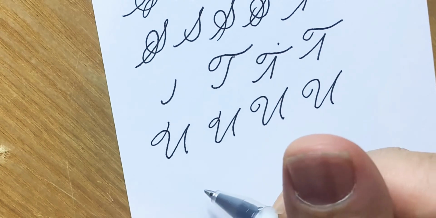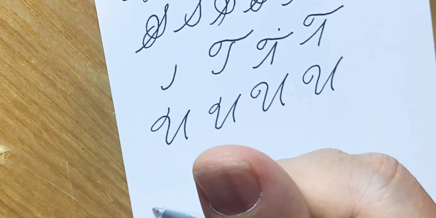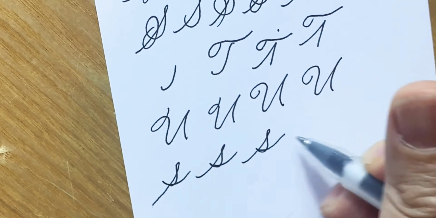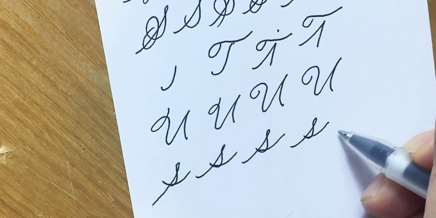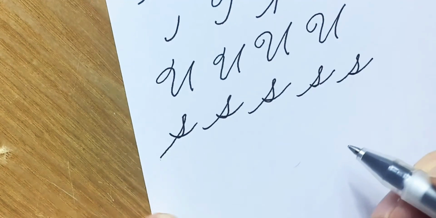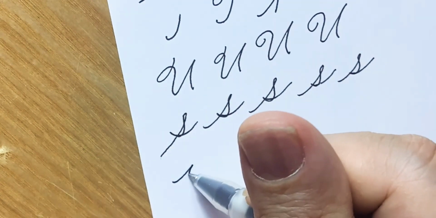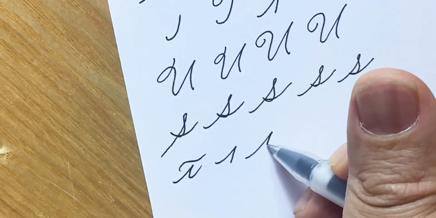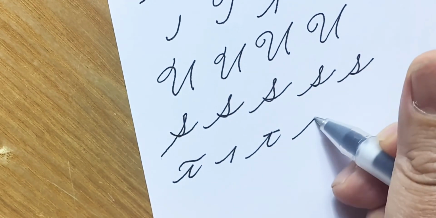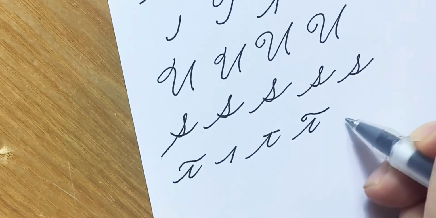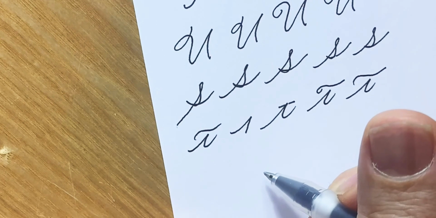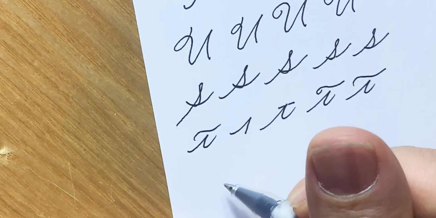Let's do small s. Small s. Let's do T. Okay, you can do this, and you can also like this too. Let's do U.